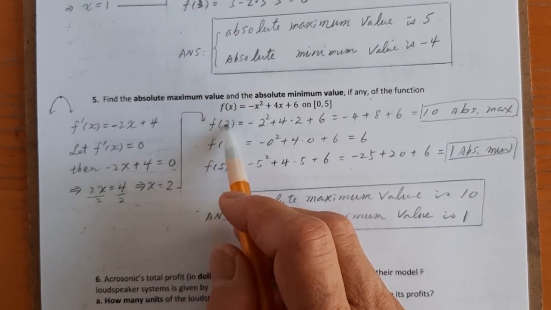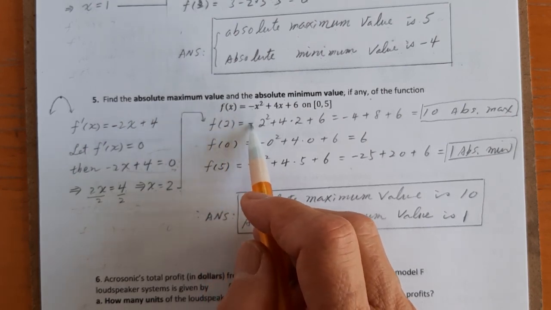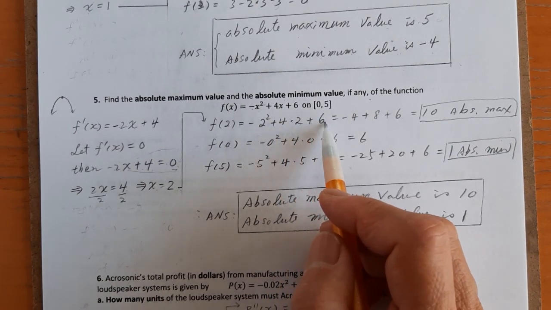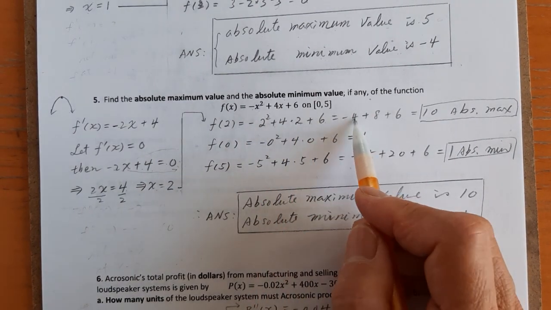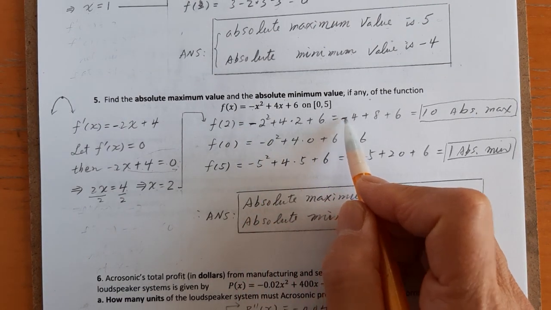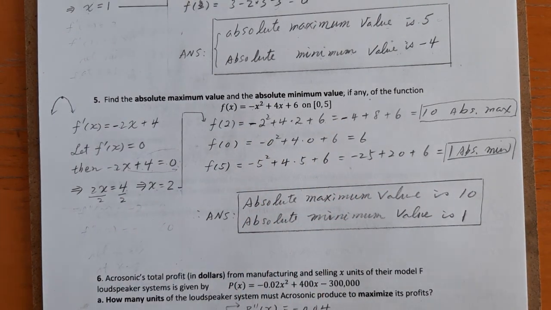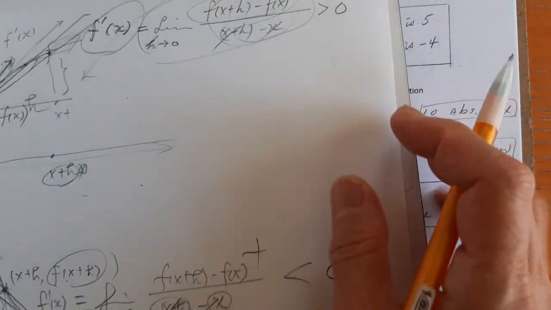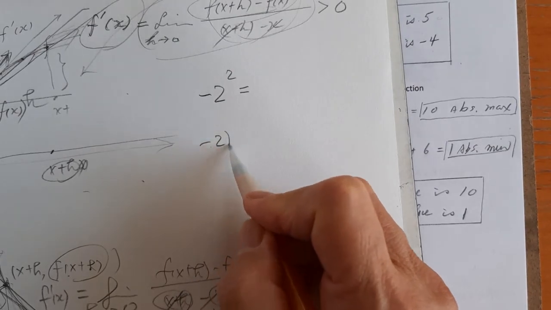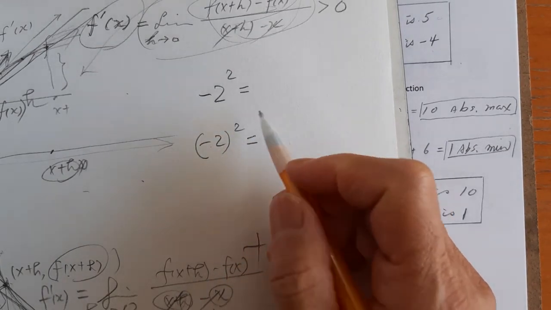So x is 2, substitute in: equals -2 squared minus 4 times 2 plus 6. 2 squared is 4. In front we have a negative sign. -2 squared is different.